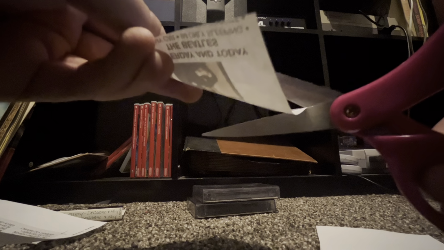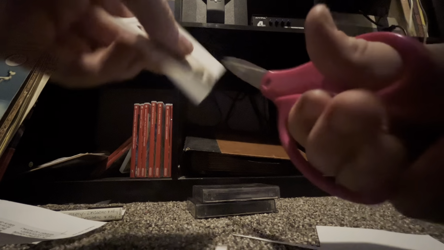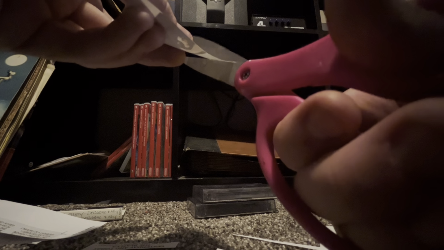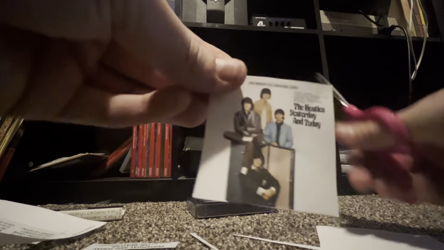Next, just get as close as you can to the edge and cut that. So you should be left with a little square of paper. Like that.